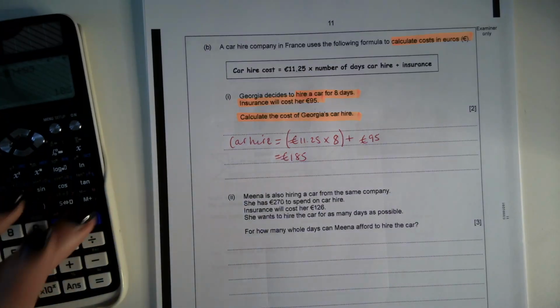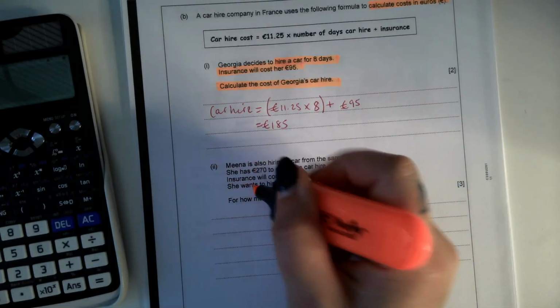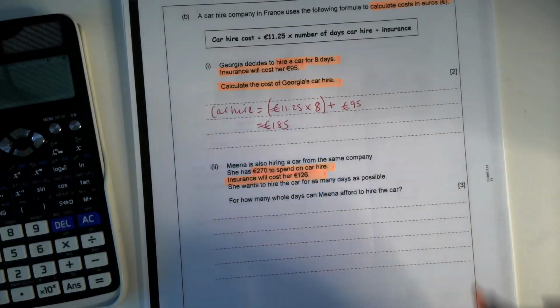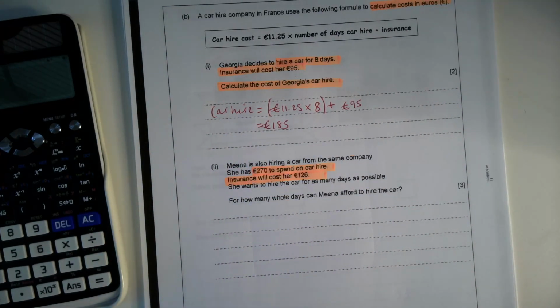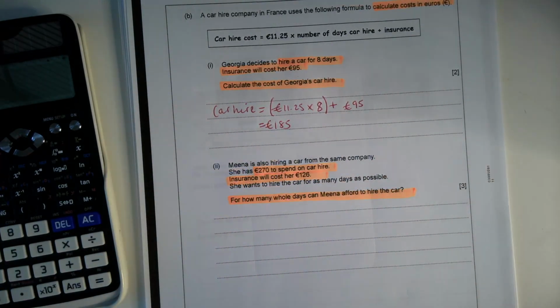I said £95, I meant €95. Part 2. Mina is also hiring a car from the same company. She has £270 to spend on hire car. Insurance will cost her €126. She wants to hire the car for as many days as possible. For how many whole days can Mina afford to hire the car?